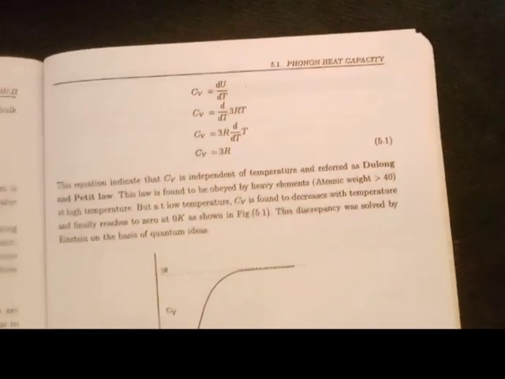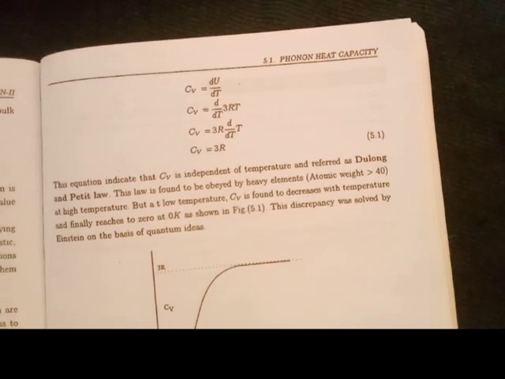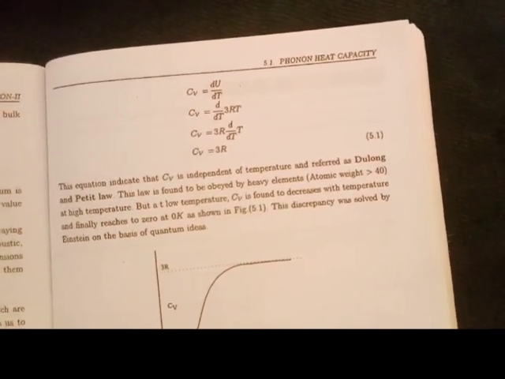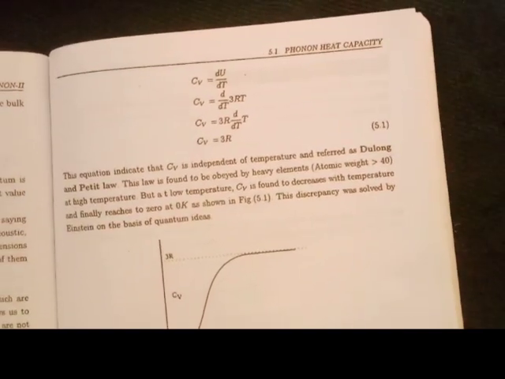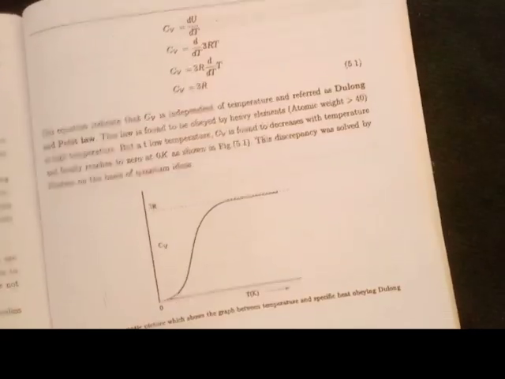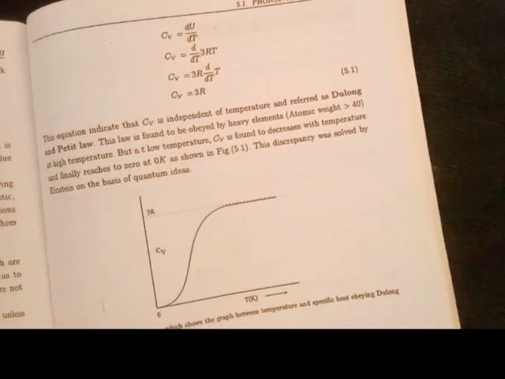Hence, by definition, Cv is equal to dU/dT. Cv equals d/dT of 3RT, which is 3R times d/dT of T, so Cv equals 3R. This equation indicates that Cv is independent of temperature, and it is referred to as the Dulong and Petit law.